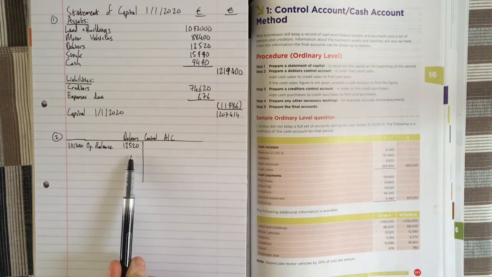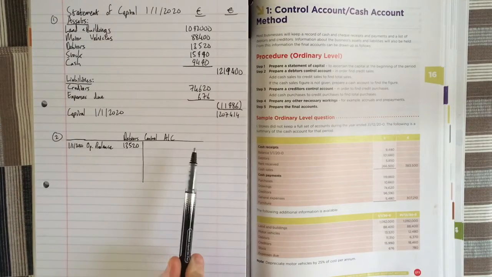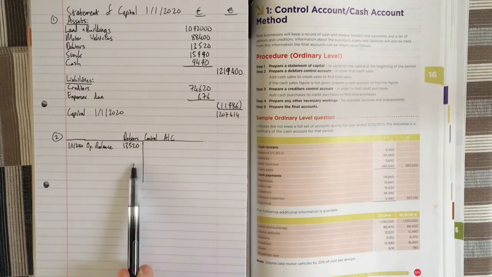When you make credit sales, it goes in on this side. So when people actually pay you that money, it should go in on the opposite side, so it should reduce the debtors' balance.